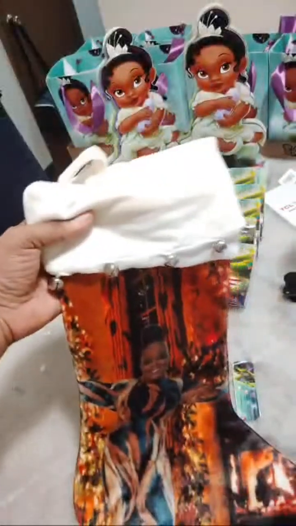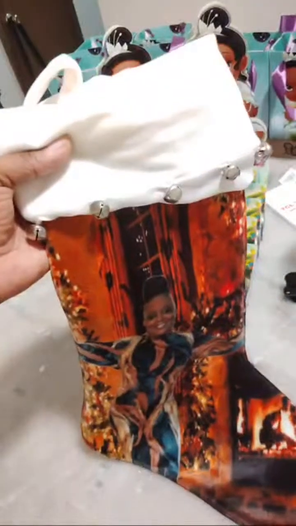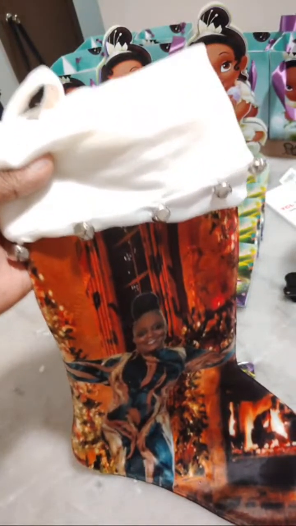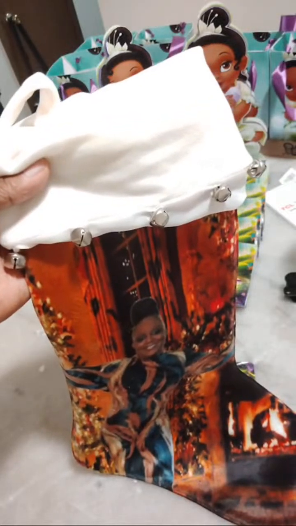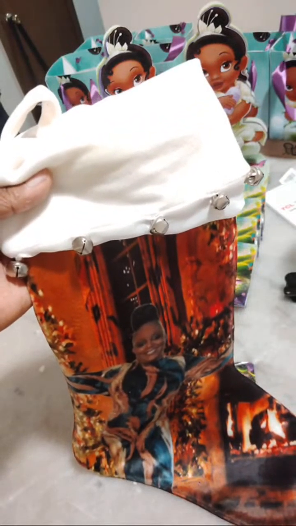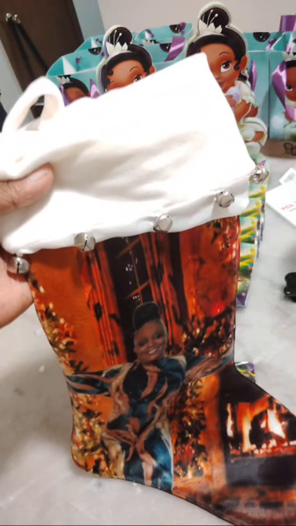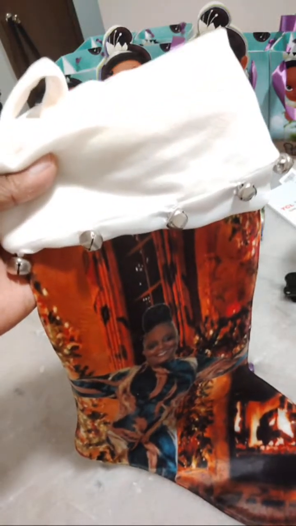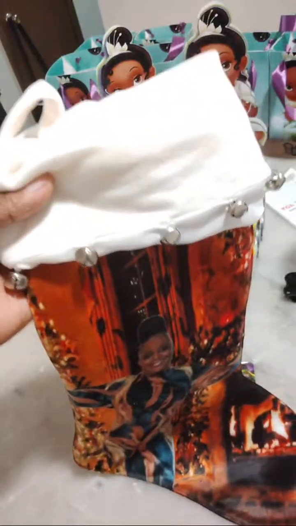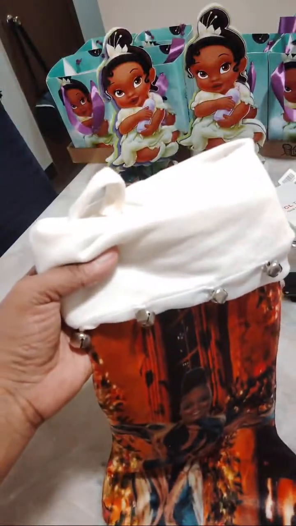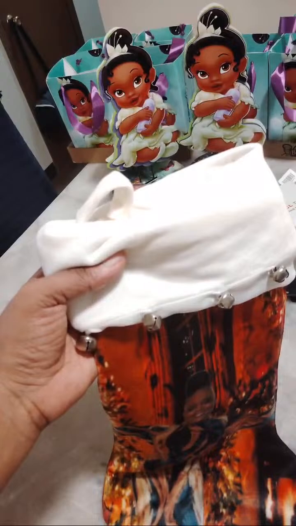Now the template that I make, I have the paper size set up as a 13 by 19, because when I make my Christmas stockings in reality, I use 13 by 19 paper. Now the measurements for the Christmas stocking are somewhere around 11 by 17.